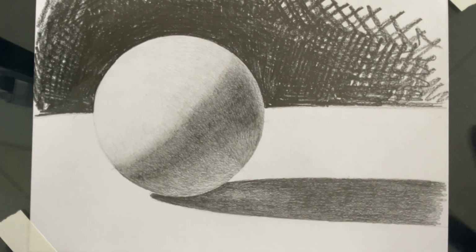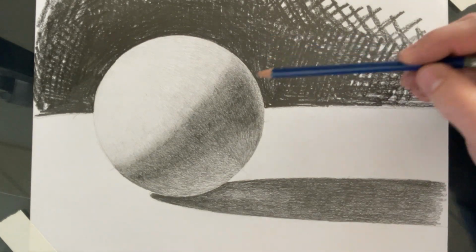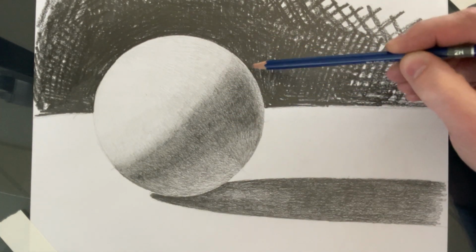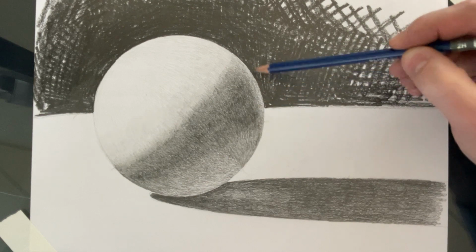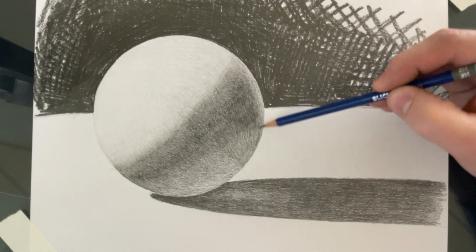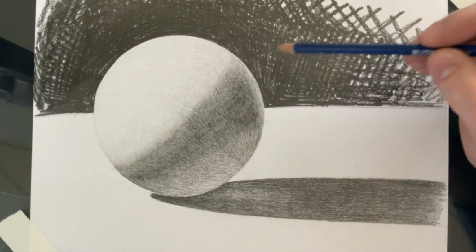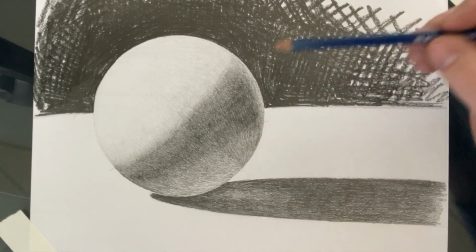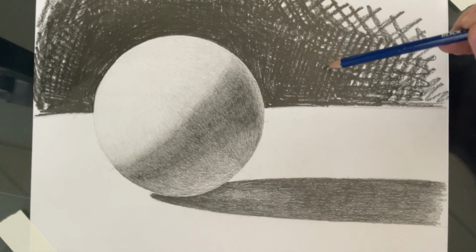Okay, here it is, all finished, and a couple of things that I want you to see just as a review. Shadow core doesn't go all the way to the edge. We get a little bit, especially in this particular room. We've got a lot of windows over here, and so this may change a little bit depending on where you're sitting.